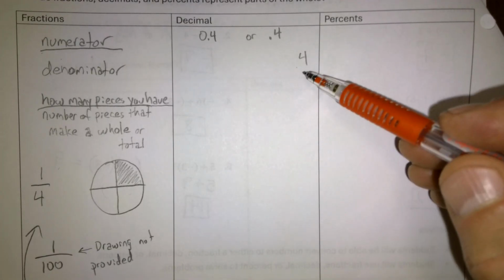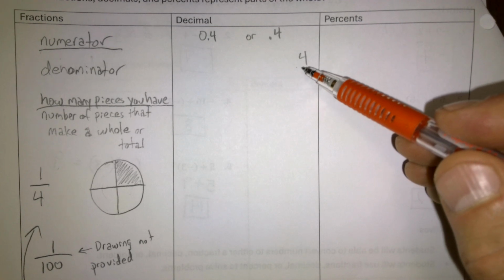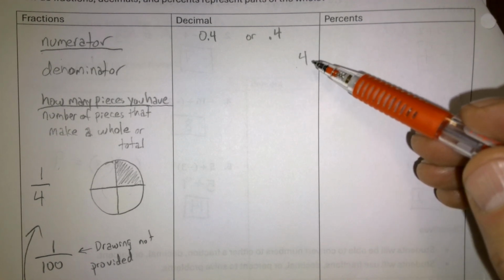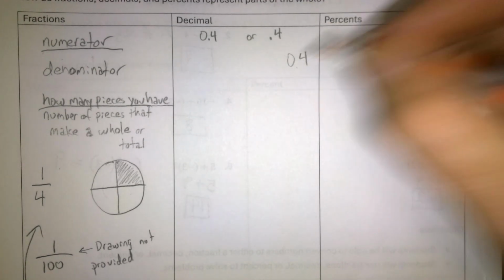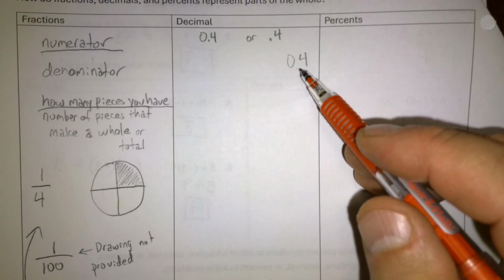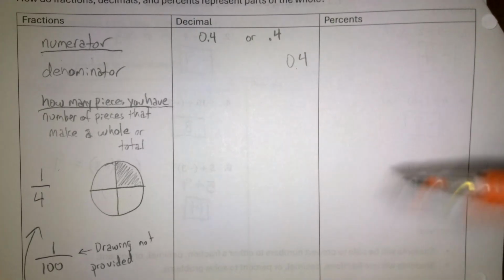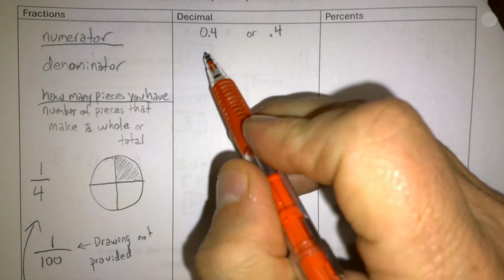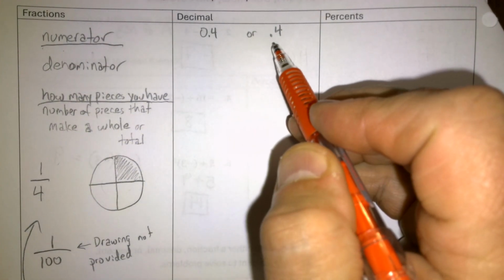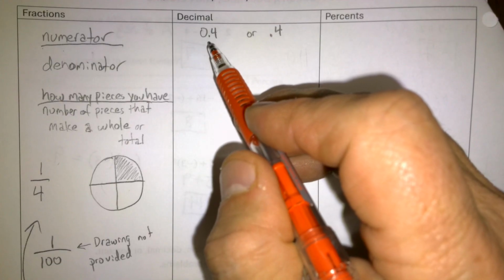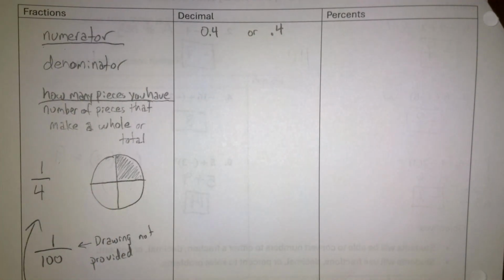Somebody might wonder, was that dot intentional? Is it supposed to be there? Is this a 4 or a 0.4? I don't know what this is. But if I put a 0 in front of it, then you feel pretty confident that the dot was intentional, because you'd never just put a 0 in front of a 4. So writing the 0.4 is probably a good practice. It's not required, but it's a good practice because it takes away any uncertainty.